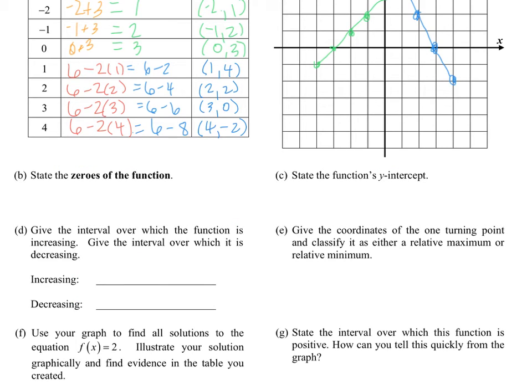So let's state the zeros of the function. The zeros is where it crosses the x-axis. So the zeros is when x equals -3 and x equals +3. The y-intercept is where it crosses the y-axis. It crosses the y-axis up here. It's kind of hard to see on the screen in front of you, but you'll see that it crosses at y equals 3.